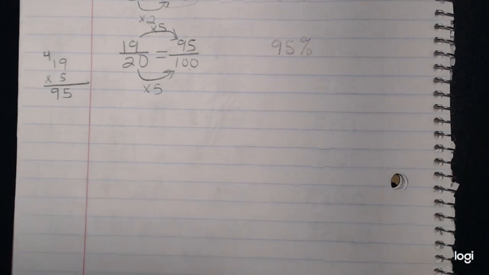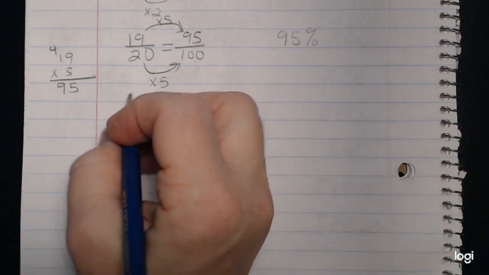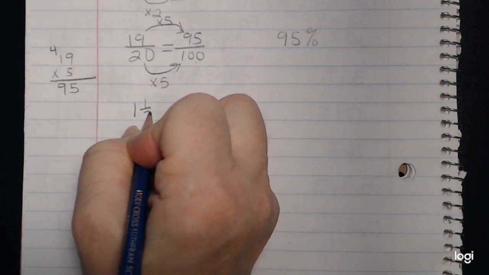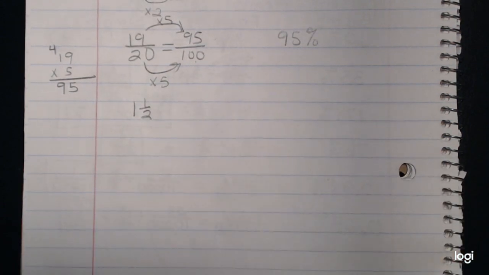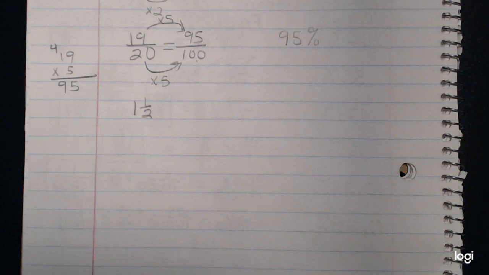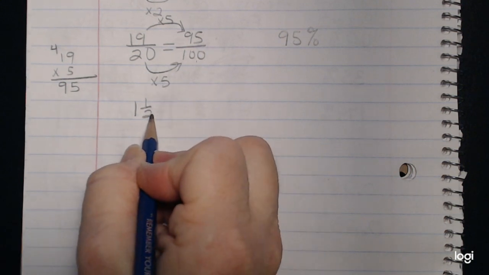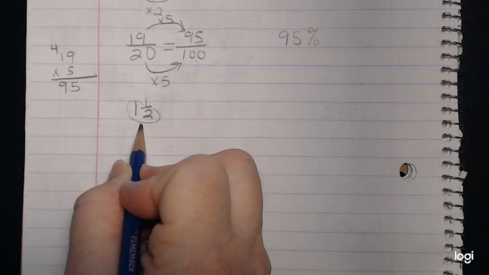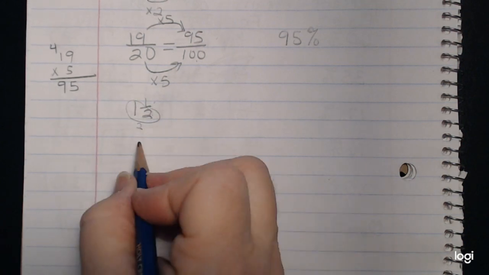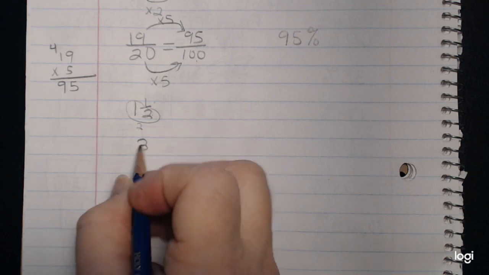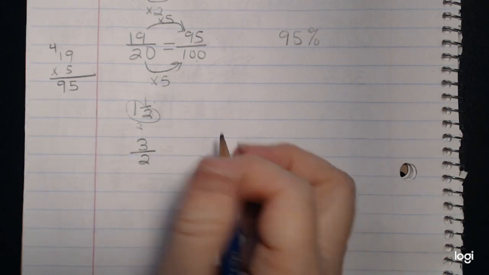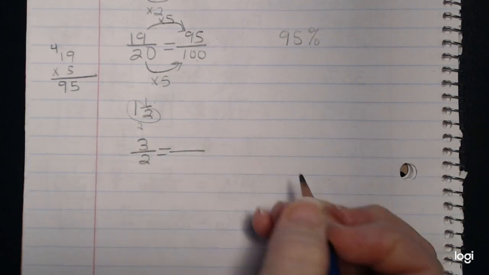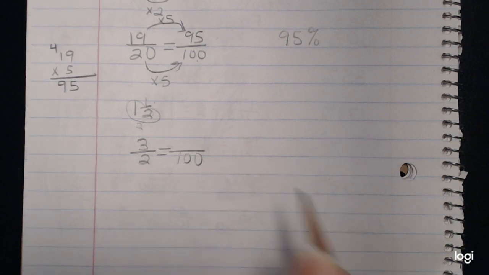You might see something where the teacher might give you a fraction like this and say change that to a percent. Well, in order to change a mixed number, I would do 1 times 2 is 2, plus 1 is 3. I would make a new fraction of 3 over 2 equals a percent over 100.